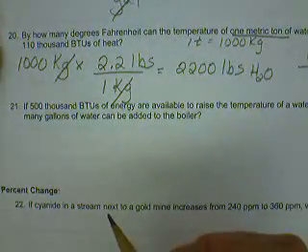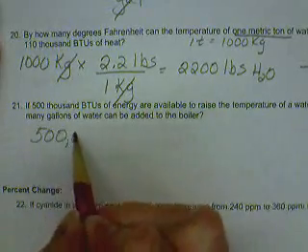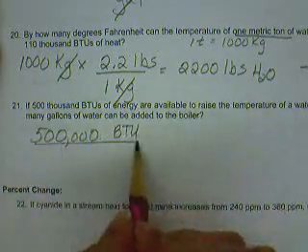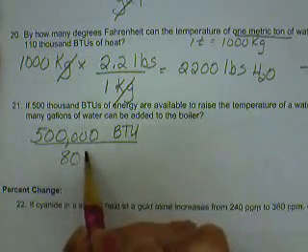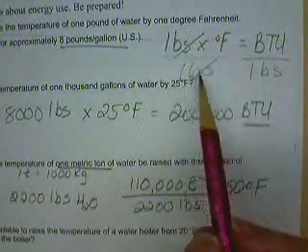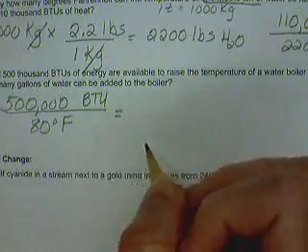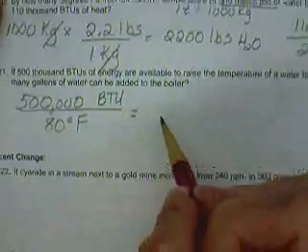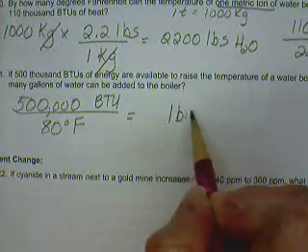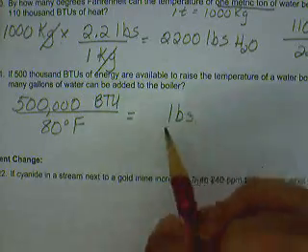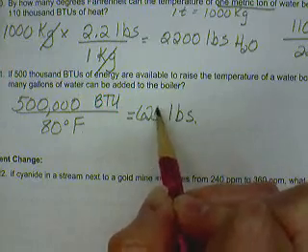And the last one of this ugly math is we're going to take 500,000 BTUs divided by 80 degrees Fahrenheit, because again, this time we have BTUs and Fahrenheit, so this time the Fahrenheit's going to be here and the pounds are going to be here. So BTUs divided by 80 degrees Fahrenheit, because we're going from 20 to 100, which is an 80-degree change. And so that's where we're going to end up with pounds. So 500,000 BTUs divided by 80 degrees Fahrenheit change gives us actually 6,250 pounds.